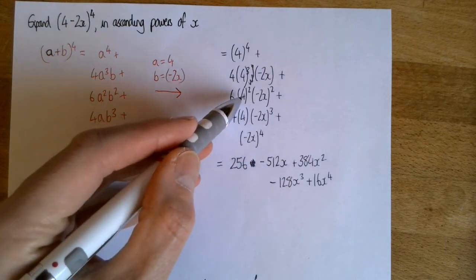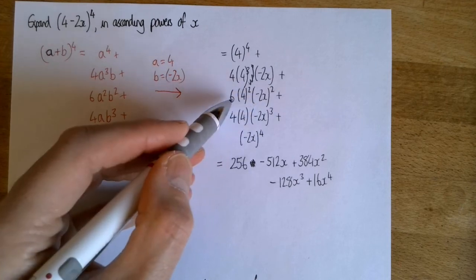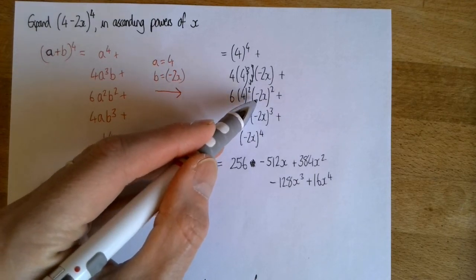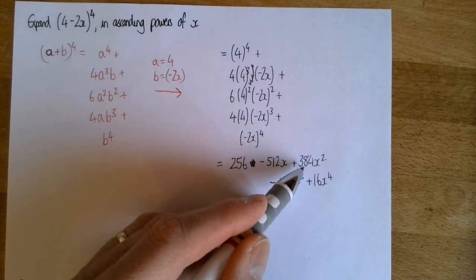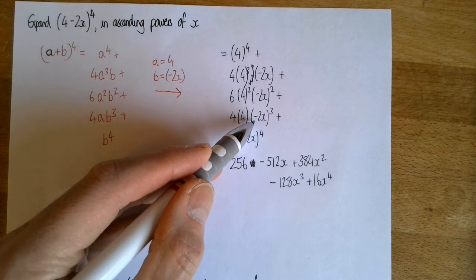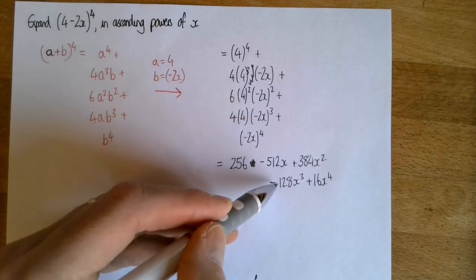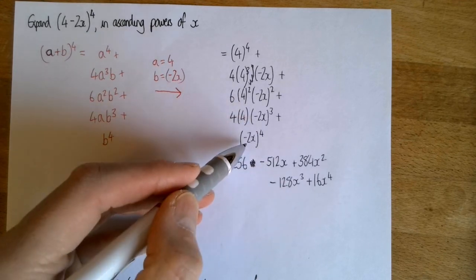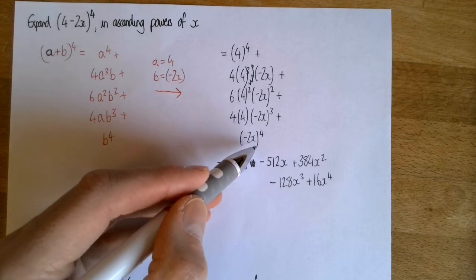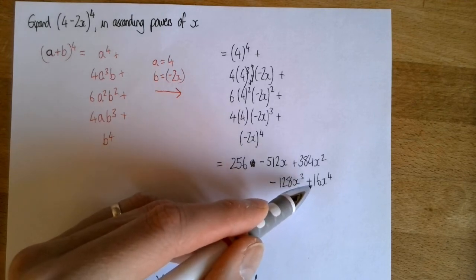Here I've got 6 times 16. Now minus 2x squared is going to be 4x squared, because minus 2 times minus 2 is plus 4. So that's 6 times 16 times 4, which is 384x squared. I've got 4 times 4 times minus 2x cubed, which will be minus 8x cubed. Minus 2 times minus 2 times minus 2 is minus 8. So that's 4 times 4 times minus 8, which is minus 128x cubed. And then minus 2x to the power of 4, that's minus 2x times minus 2x times minus 2x times minus 2x, is plus 16x to the power of 4.